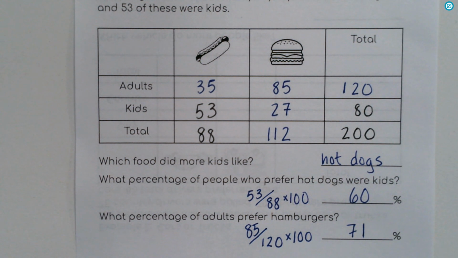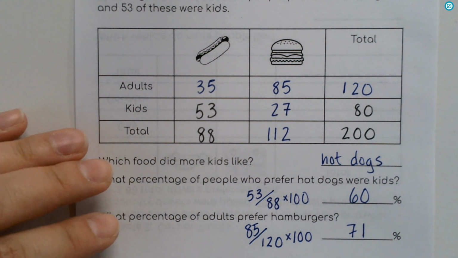Okay. Any questions right now? We've got one more example on the back of here, and then we will give you the rest of class time to work on your assignment. I think we should have enough time to finish.